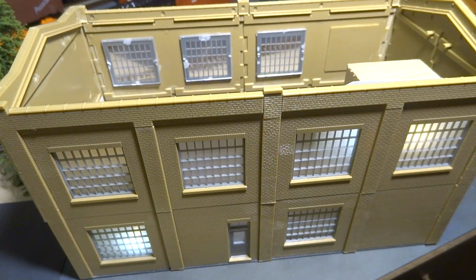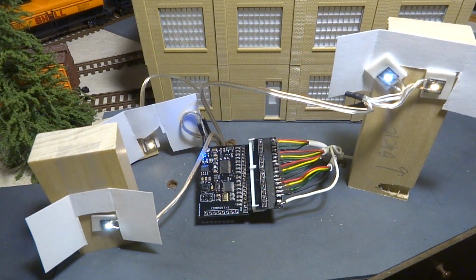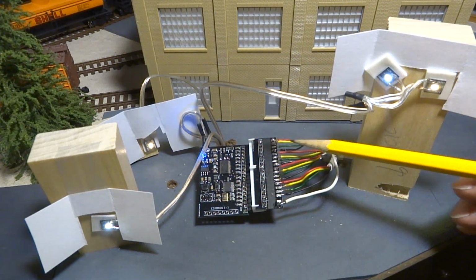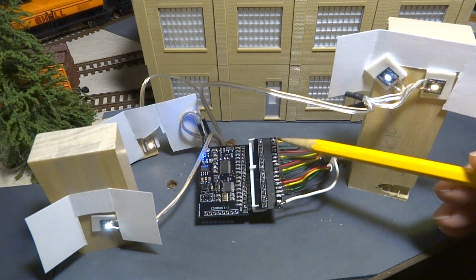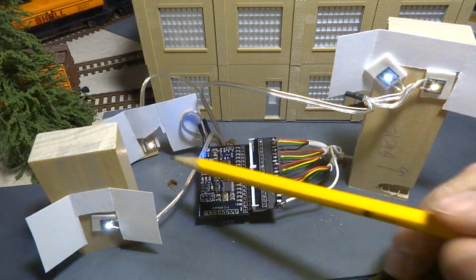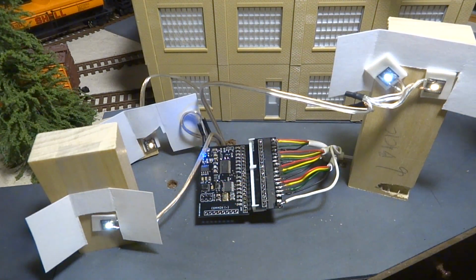This building is far from being finished, but I chose it because of where it's located on my layout, to house the controller board. So let me remove this plastic structure and you can see what's on the inside. Here's the inside, and I've moved things around so that you can see them. Here's the control board. Here's an attachment board that plugs in and the wiring coming off it. Here are a few of the LEDs that light this building.